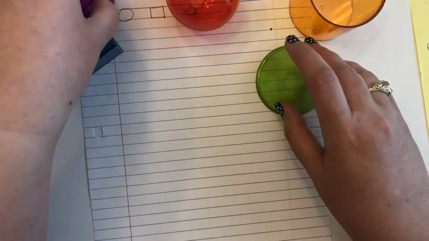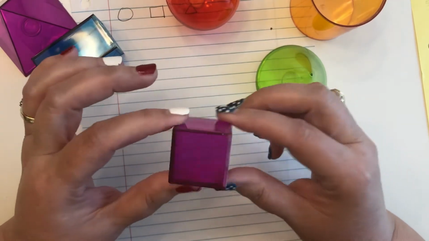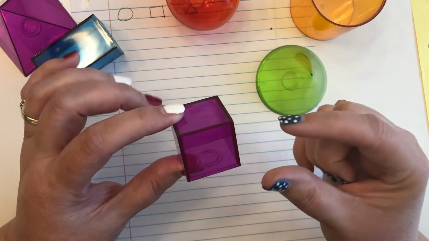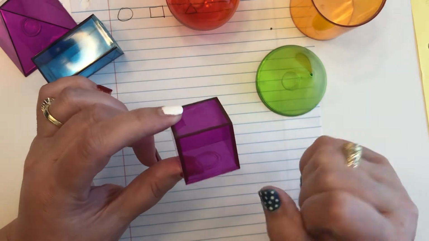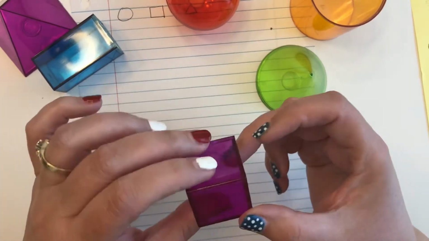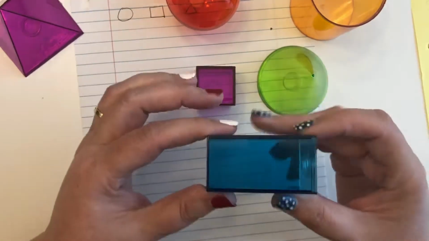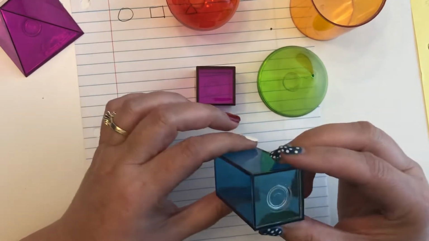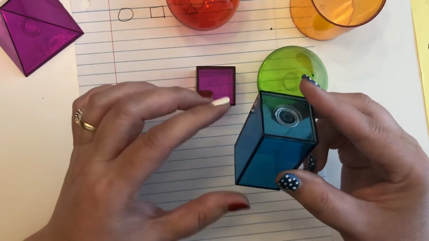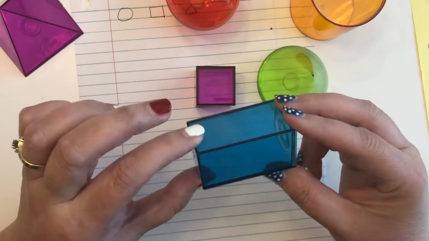If we look back at our cube, one thing in our lives that is cube shaped like this would be a die or dice. Some people call them dice if you have two. If you just have one, it's called a die. So a cube shape would be a die. And we talked about a pyramid, and then the rectangular solid or rectangular prism. I think of a box of cereal to represent that.